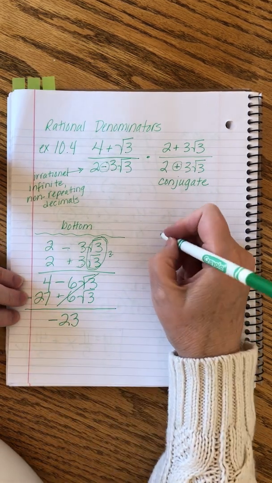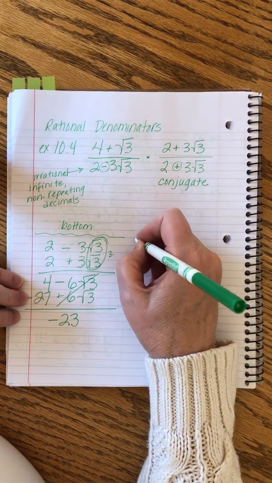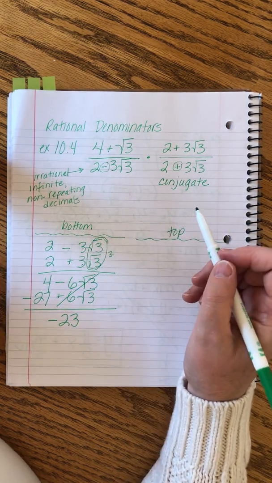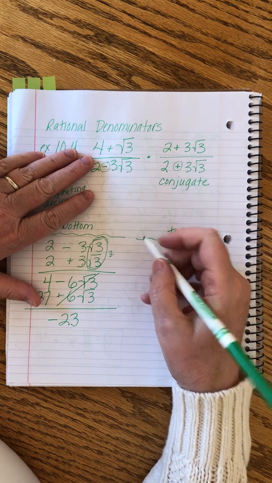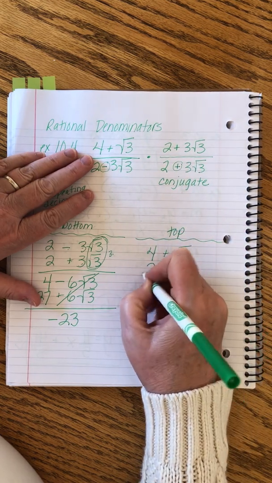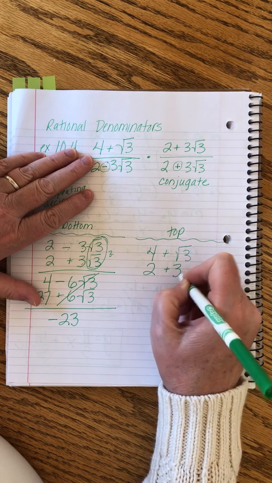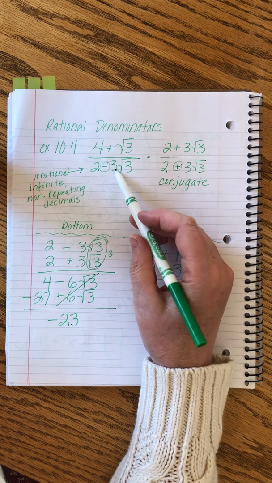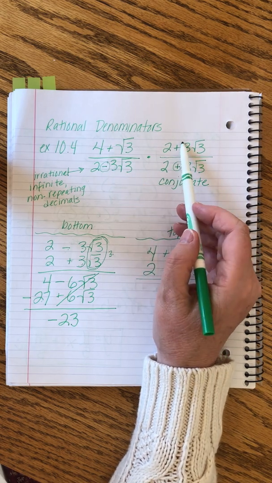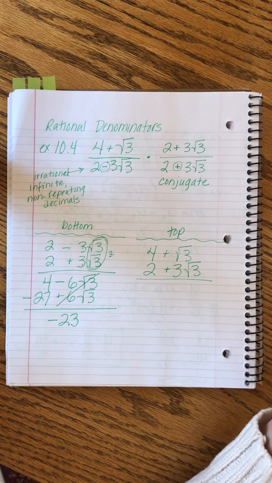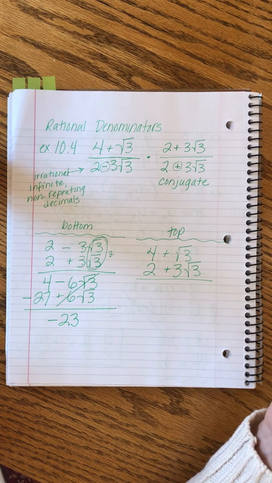That makes us happy. Now we're going to multiply the top, and by bottom and top, I mean denominator and numerator, but those are cumbersome words. So now we're going to multiply these two. 4 plus the square root of 3 times 2 plus 3 square root of 3. We choose the conjugate of this. This just has to match, and these numbers just have to suck it up and deal. They might not be pretty, but that's what they need to be.